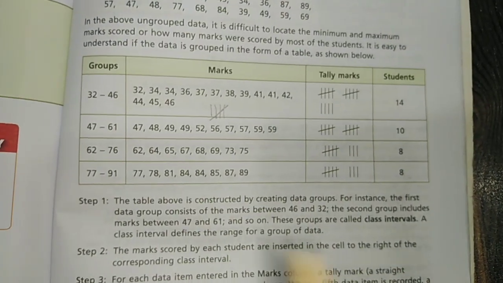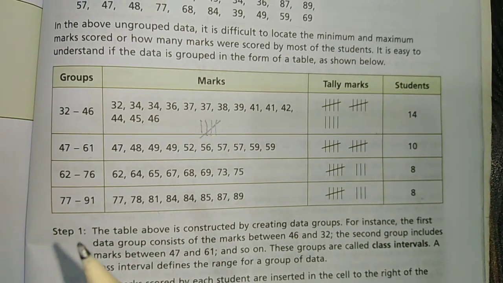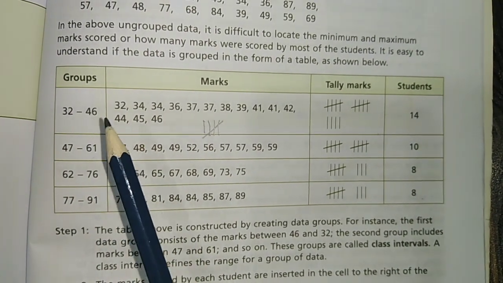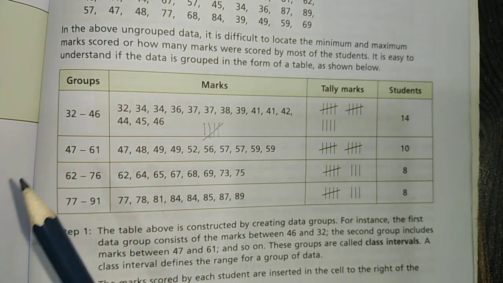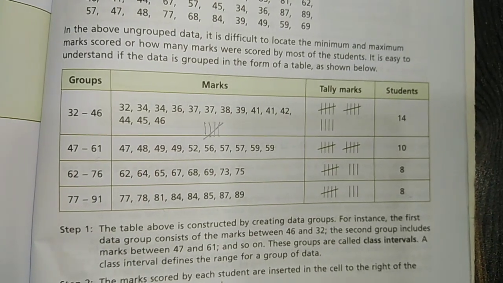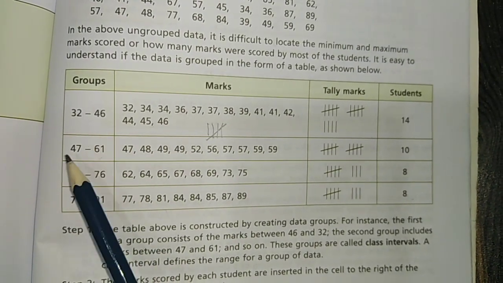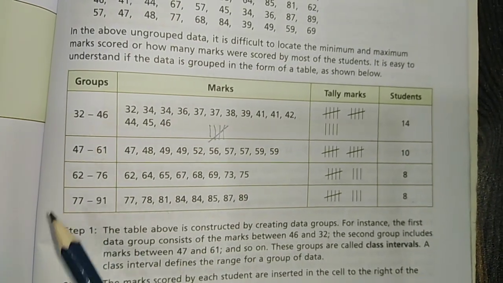Okay, now we have to revise it. Step number 1: the data above is constructed by creating data groups. For instance, the first data group consists of the marks between 32 and 46. The second group includes the marks between 47 to 61, and so on. These groups are called class intervals. A class interval defines the range of a group of the data.